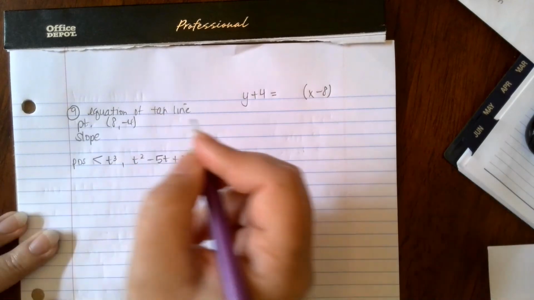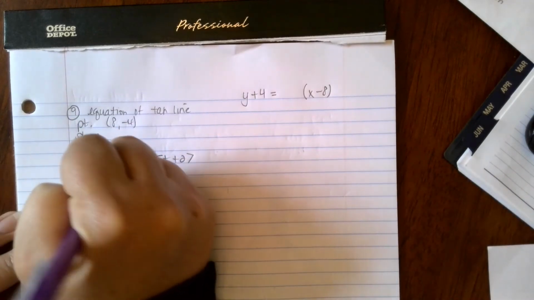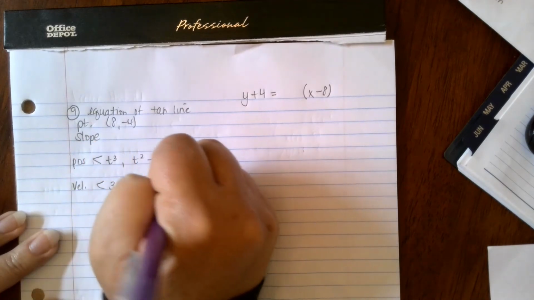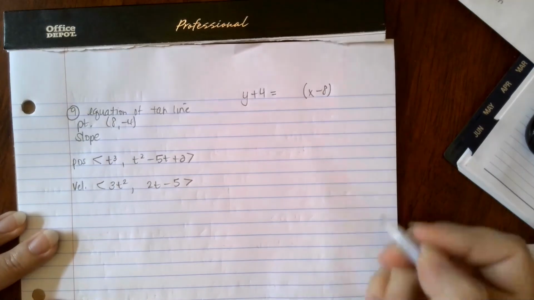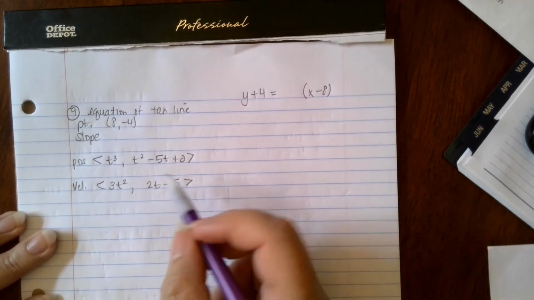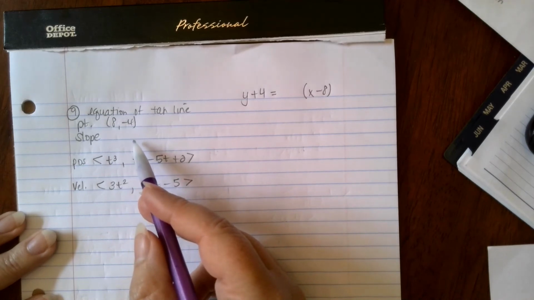So derivative, we'll just call it velocity: 3t squared and 2t minus 5. Now we also want to know when our derivative is equal to 0, right? No, just kidding.